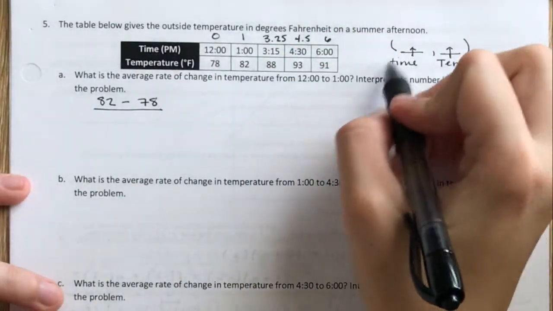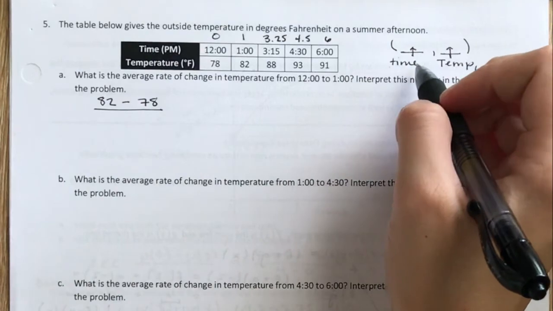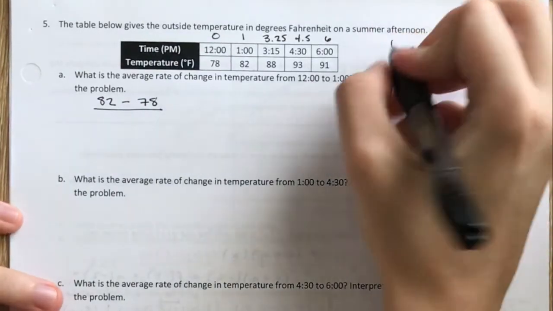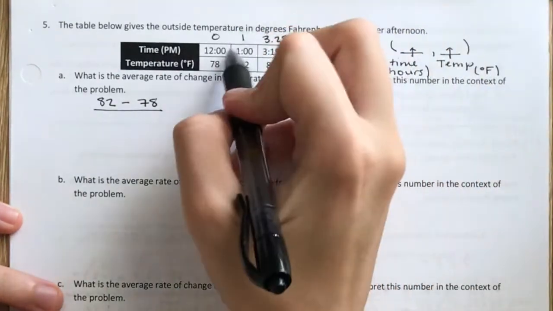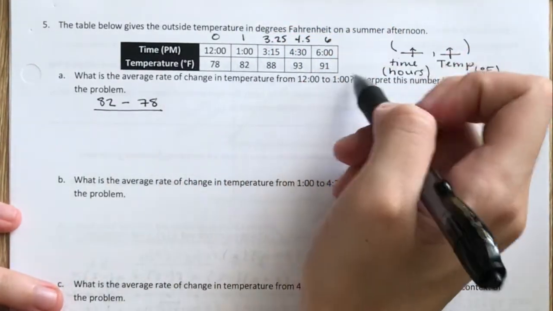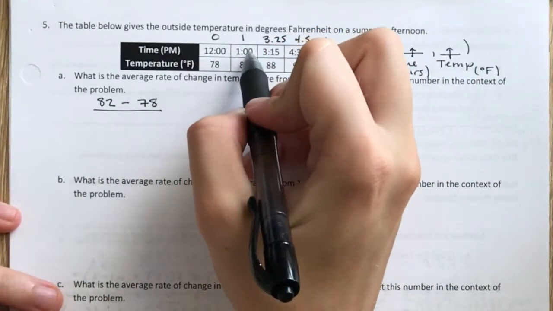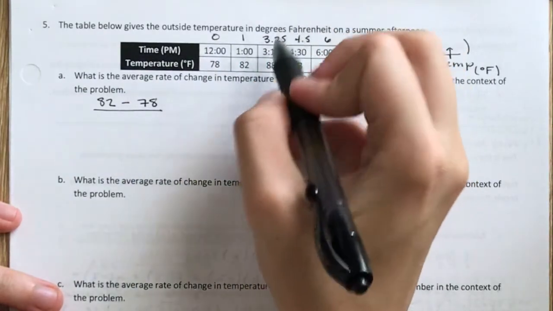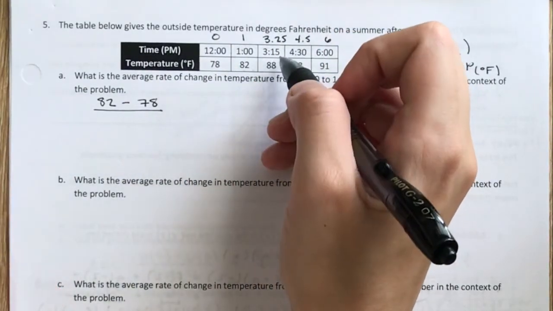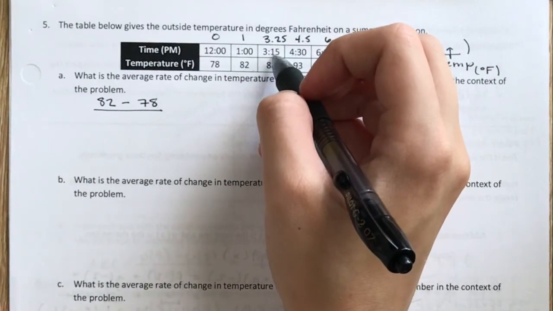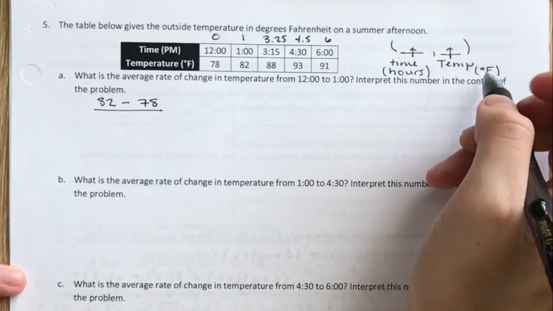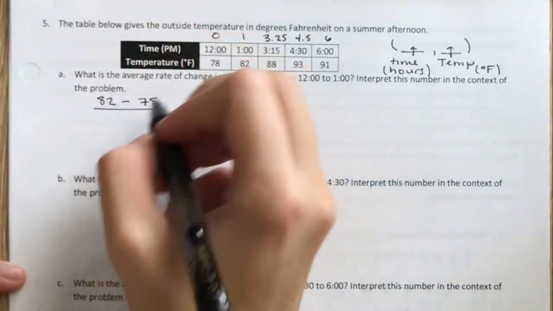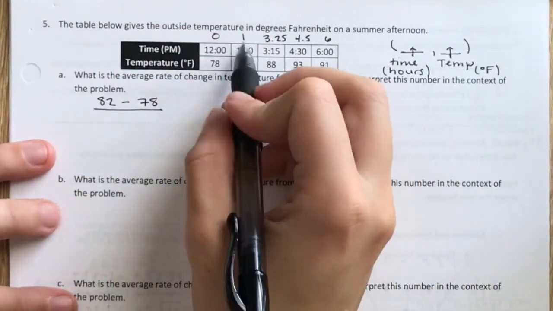So now we can think about what our units are. Time is in hours here. You could have also converted this into minutes if you wanted to, right? This would be 60 minutes after 12. This would be 195 minutes later, etc. That will just change the units on your answer, but it's still correct.